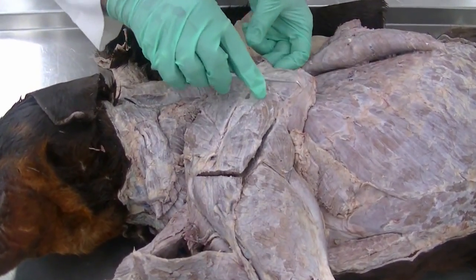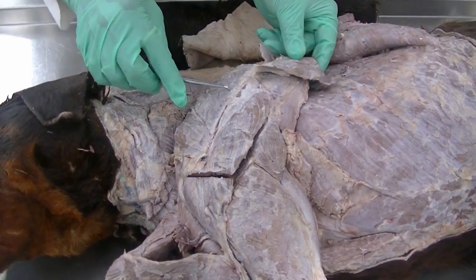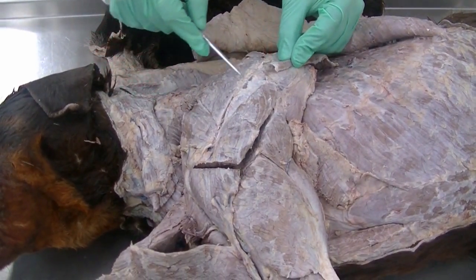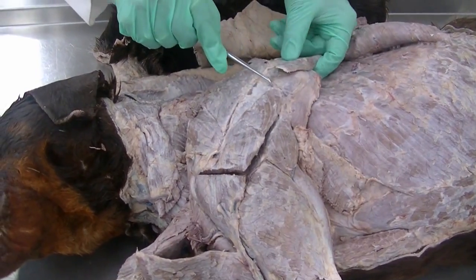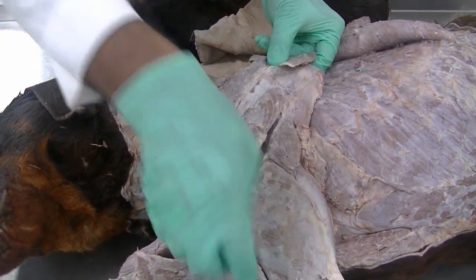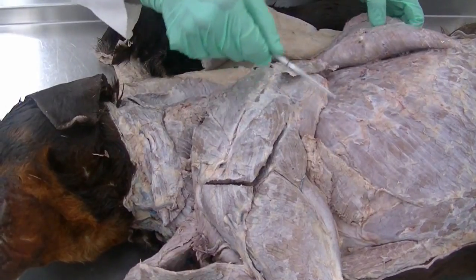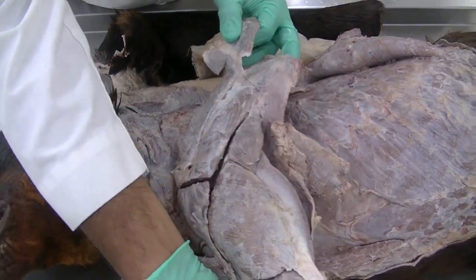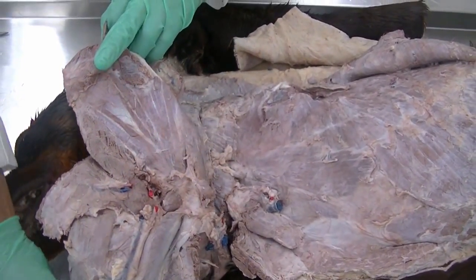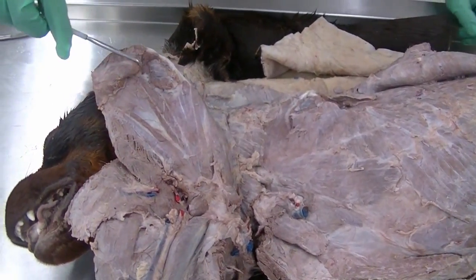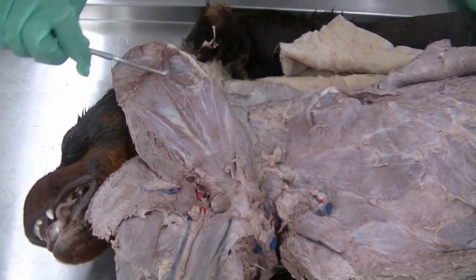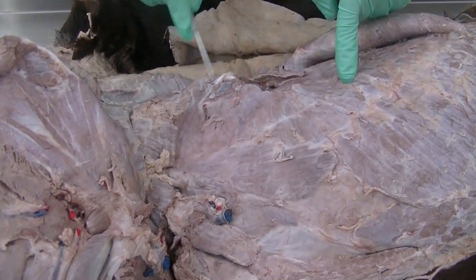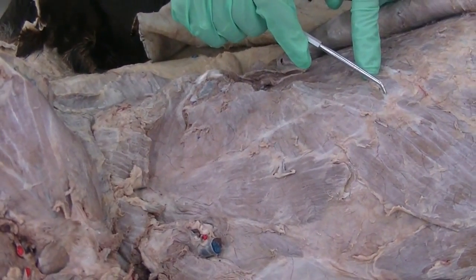In this view, we are trying to remove the forelimb, and then we'll see the relation between the serratus ventralis and the attachment of the serratus ventralis on the scapula from its medial side. As all the extrinsic muscles have already been transected, it's now quite easy. We can just flip the forelimb and see the medial view of the shoulder region, which is formed by the scapula. Here we see the thoracic wall, and that is the extent of the serratus ventralis.